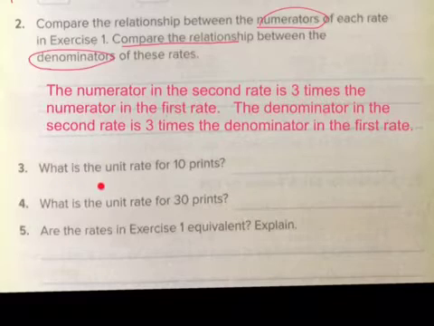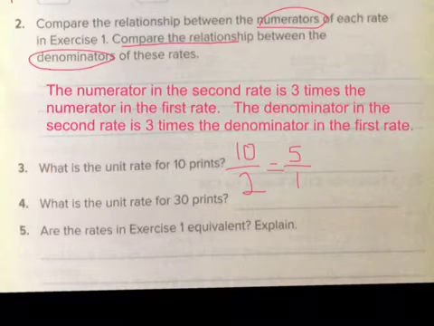Okay, number 3. What is the unit rate for 10 prints? Okay, we did this. We've already done this. We did it in the beginning. So you know that you get 10 prints, it costs $2. Well, half of that would be $1, and that's your unit rate. Just like that. So you have 10 prints for $2. Well, you want to pay just $1, your unit rate, okay? $1 is 5 prints.